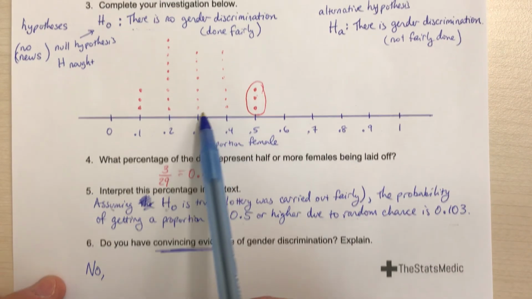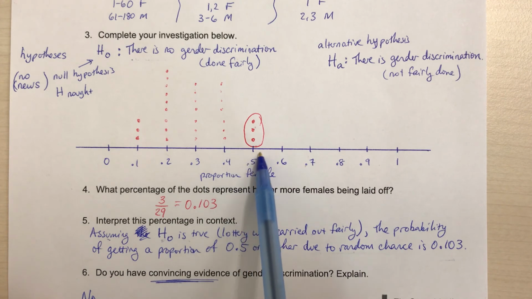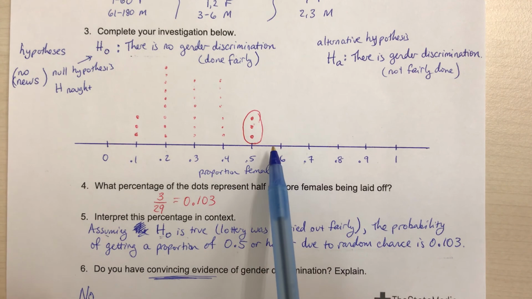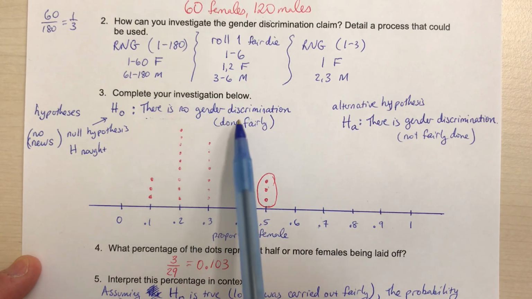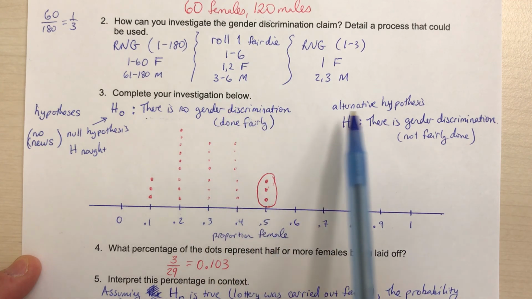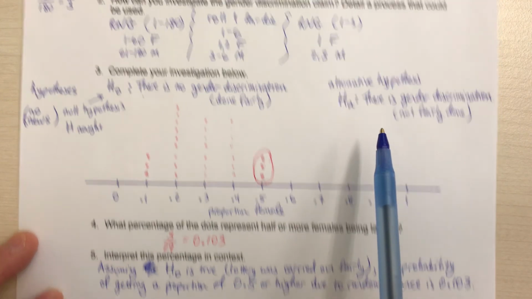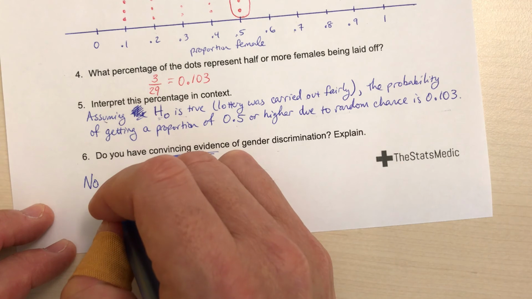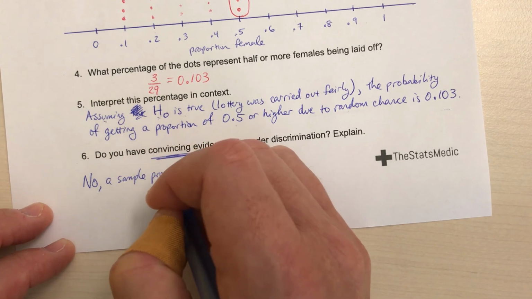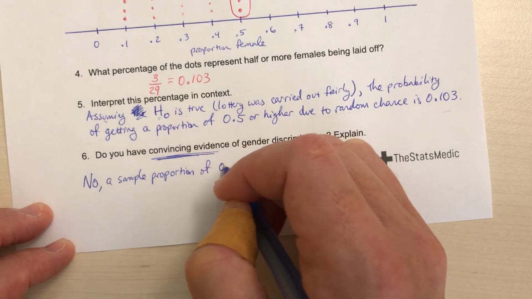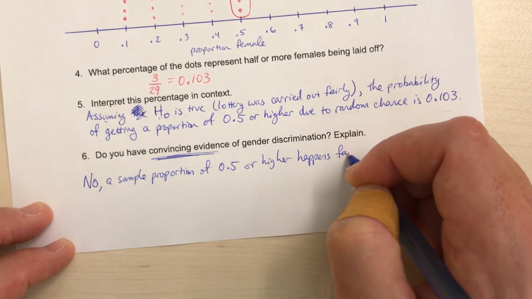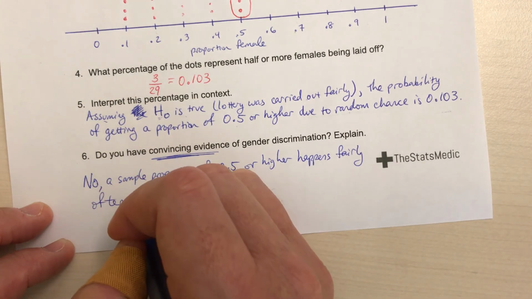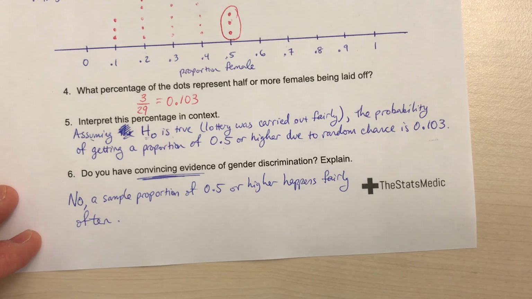If we ran our simulation and for the female proportion to be 0.5 or more, for that to happen less than 5% of the time due to random chance, then we would start looking at this very closely and saying, this does not seem to be the case, which means we would conclude this. Okay, but 10% is actually not enough. So we would say no, a sample proportion of 0.5 or higher happens fairly often. And this would be our conclusion here.